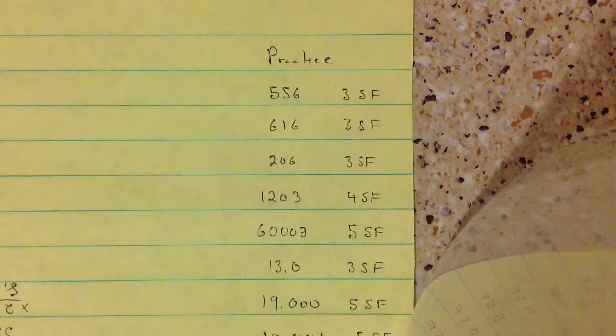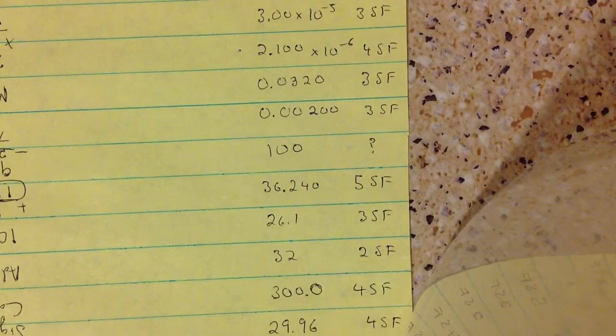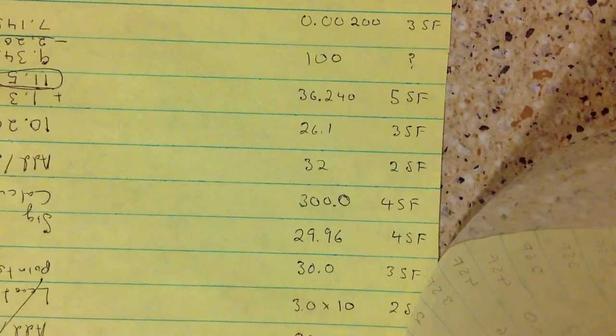So I hope that helped, and just keep practicing. Just keep practicing all these problems. Keep practicing sig fig problems, and soon you'll be really good.